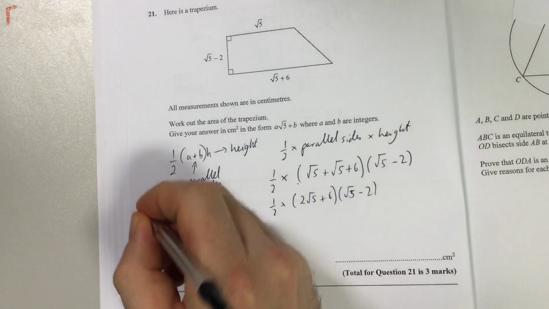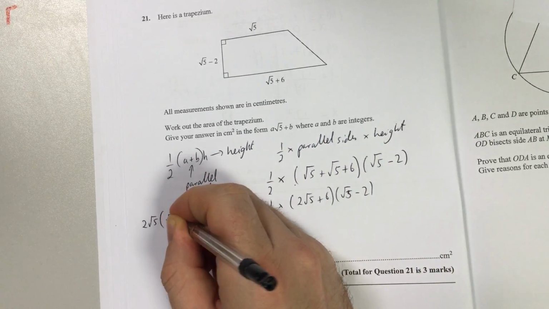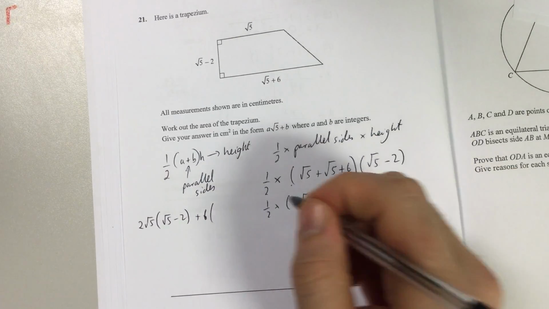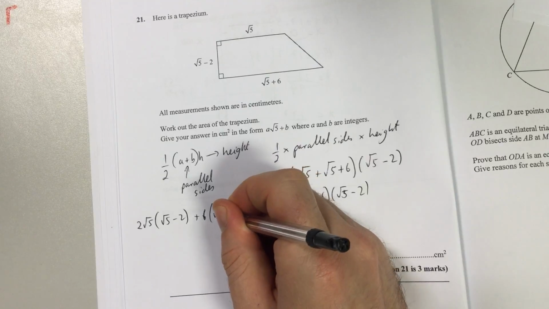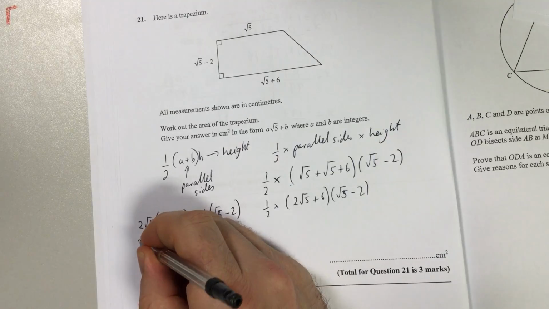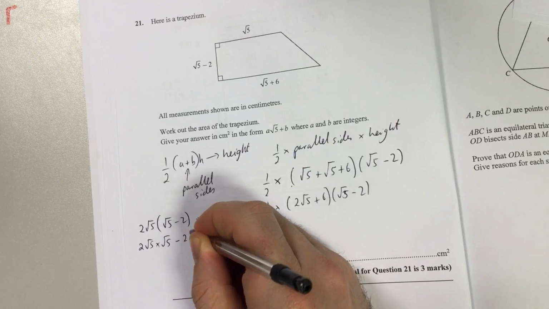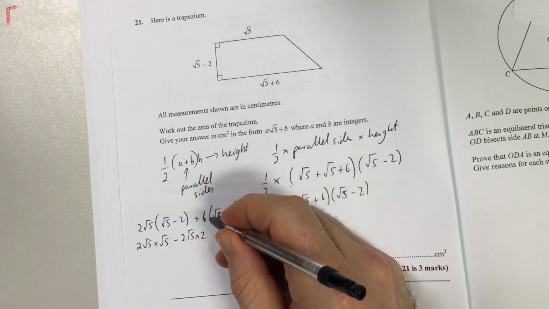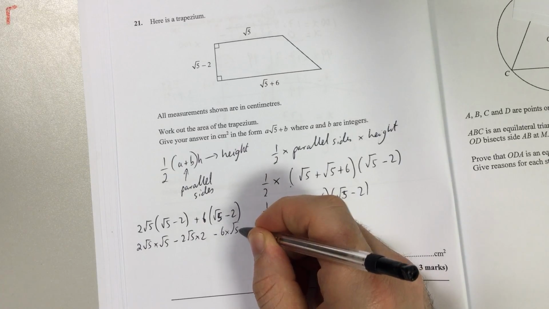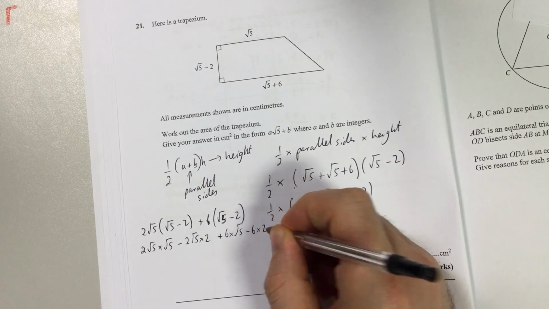So the first bit's going to be 2 root 5 times root 5, take away 2 root 5 times 2, and then for this one it's going to be 6 times root 5, take away 6 times 2.